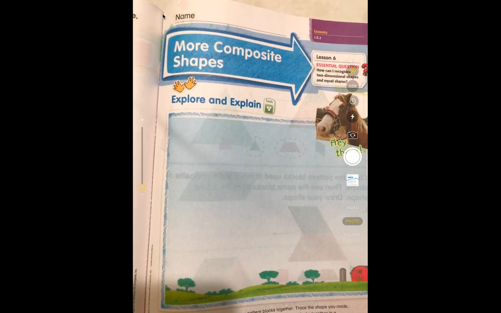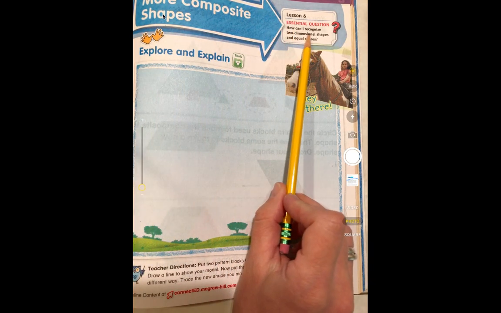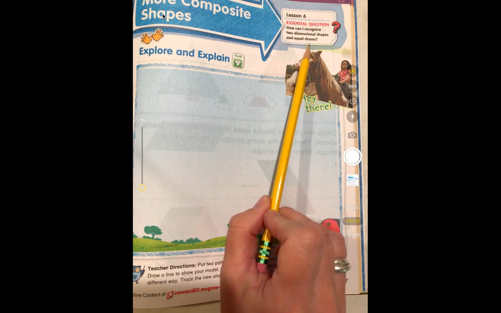So today we're on chapter 9, lesson 6. It is page 667. This page is going to present us some challenges today, and we're just going to do the very best we can do because we don't have the pattern blocks. But it's more composite shapes. We worked on composite shapes yesterday. So this is how can I recognize two-dimensional shapes and equal shares.